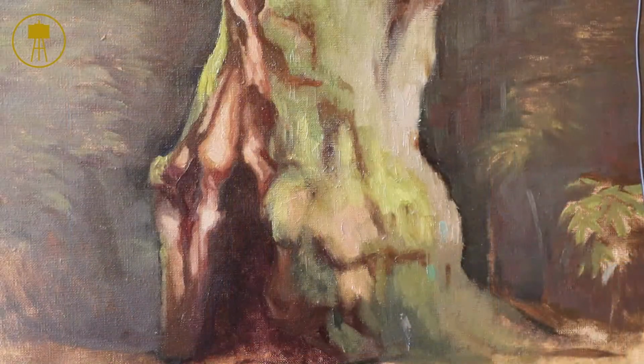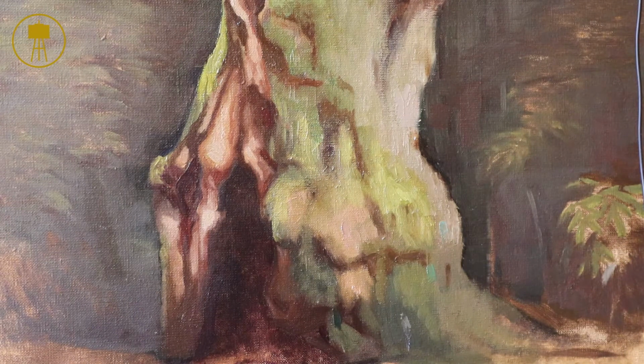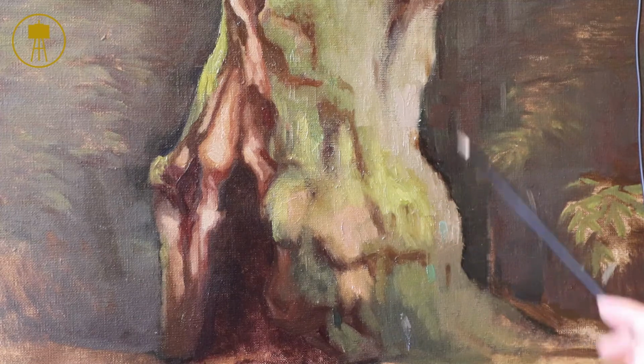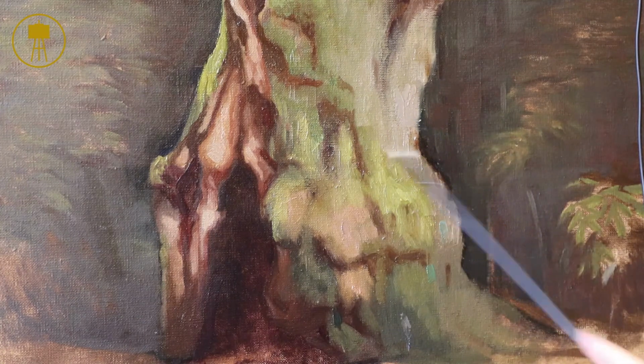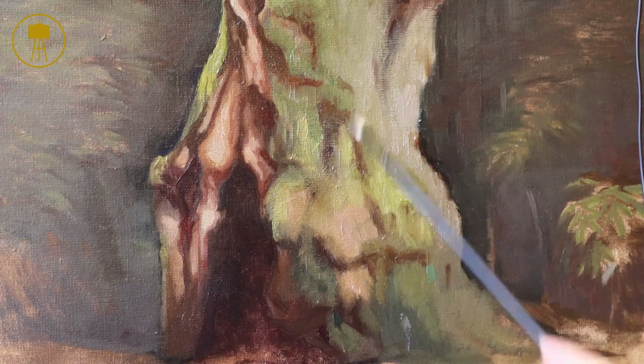Okay, so I've just zoomed in a little bit so that you can see a little bit better how I'm going to apply this texture. So what I'm going to do is apply the paint quite thickly. So I'm going to really load up the brush that I'm going to use with paint. So I'm going to start with this area right here, and then I'm just going to work a little bit and explain how I'm applying the texture.